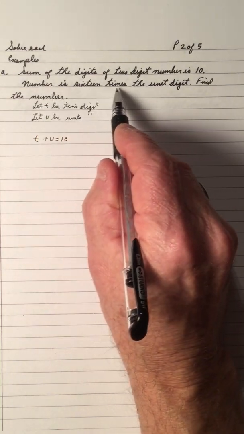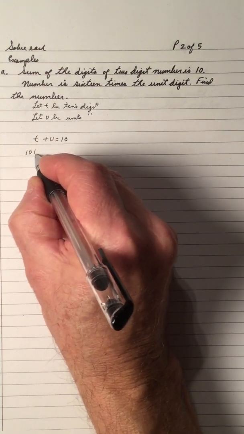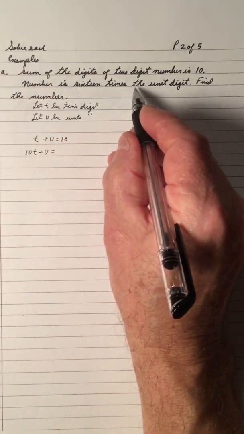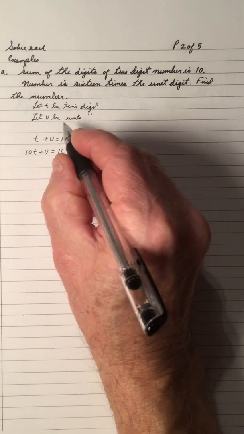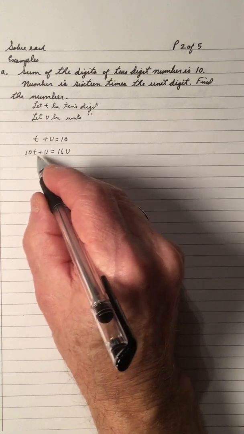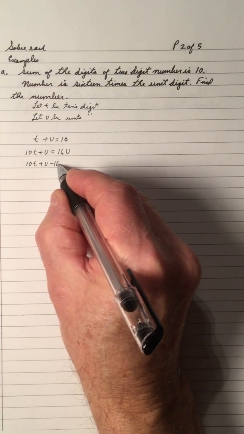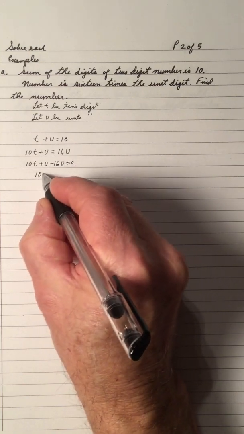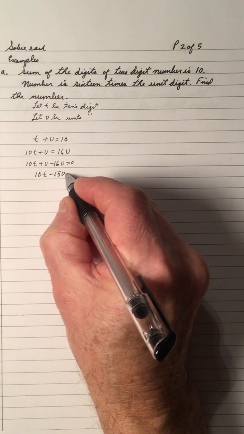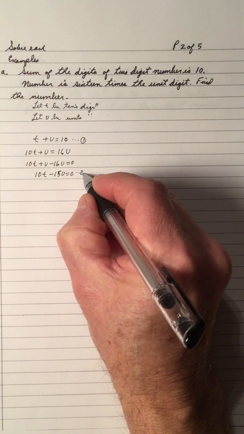The number is 16 times the units digit. So the number, remember, the number is 10t plus u. Is an equal sign. 16 times the units digit, which is u. And so what we can do is tidy up this equation to make it better. So 10t plus u minus 16u equals 0. So 10t minus 15u equals 0. So let's take this to be equation 1, and let's take this to be equation 2.